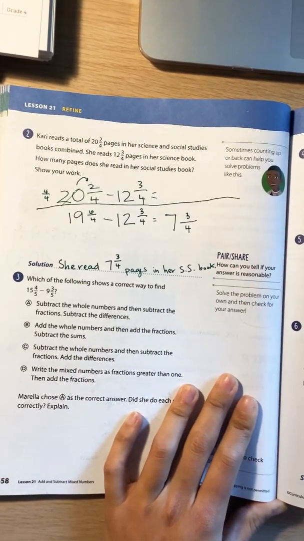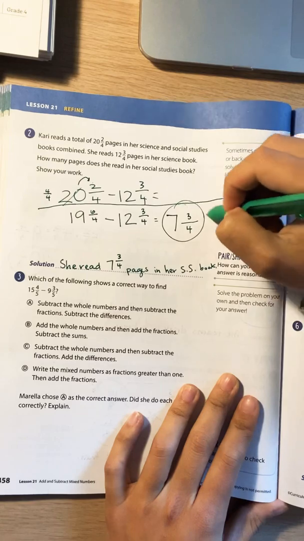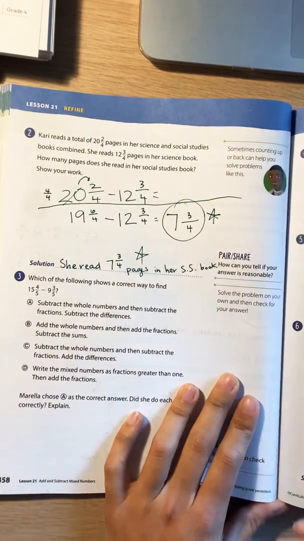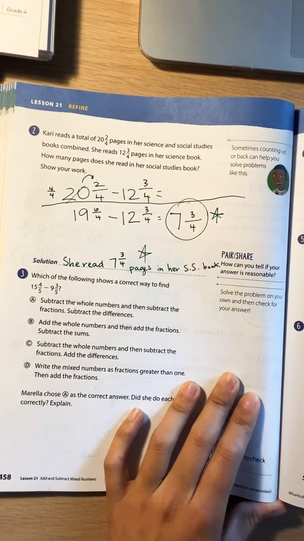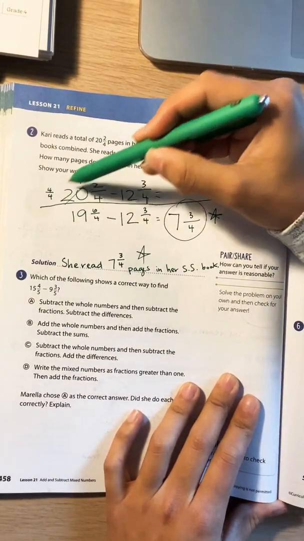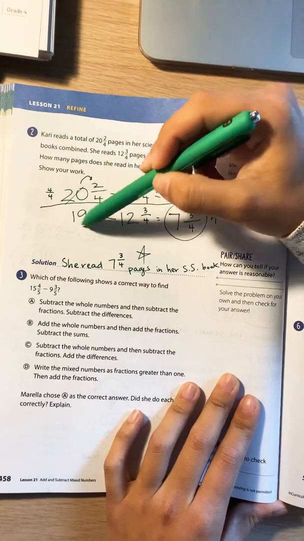Abbreviated social studies, no space. Okay, final answer, star. Answer in a sentence, star. Okay, that was a tricky one because I had to regroup and change that fraction, that mixed number, to this one.